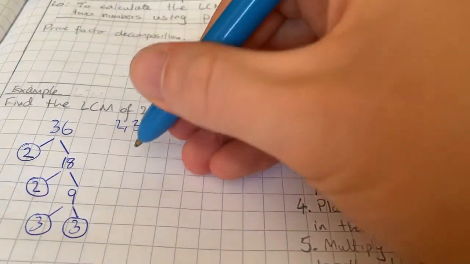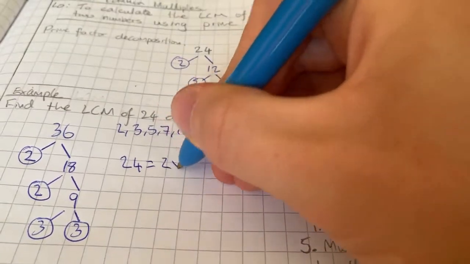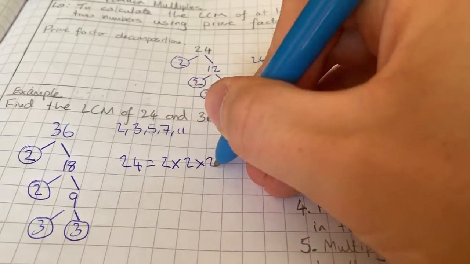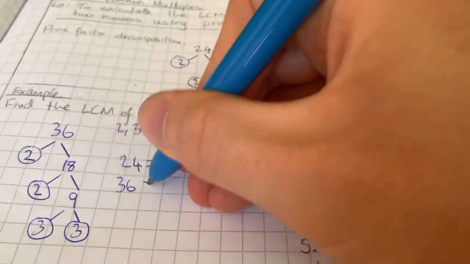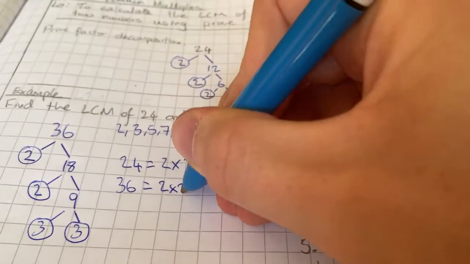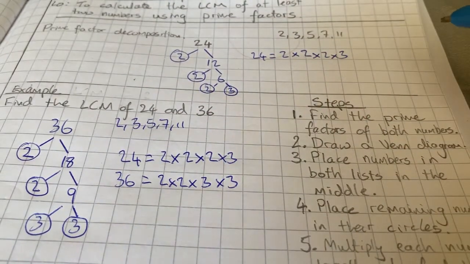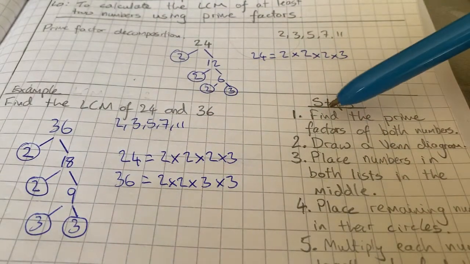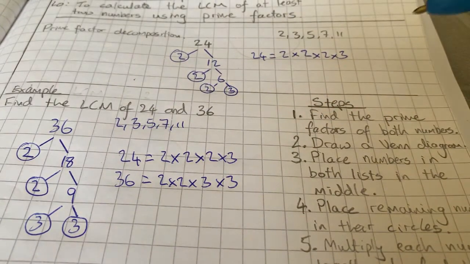So what I'm going to do is just write out my two answers. 24 was 2 times 2 times 2 times 3, and 36 was 2 times 2 times 3 times 3. I'm just going to write those out. All right, so that is step 1. You need to be able to find the prime factors.